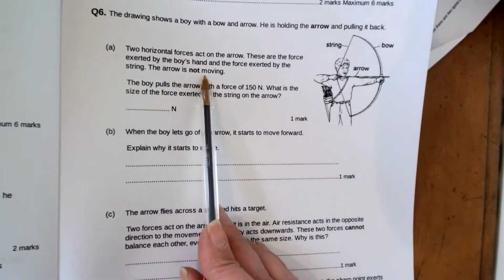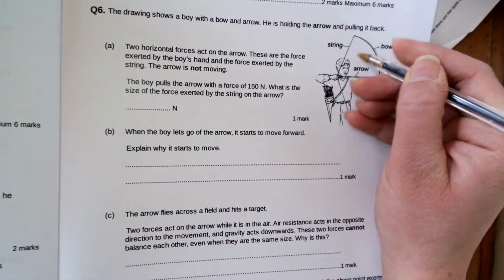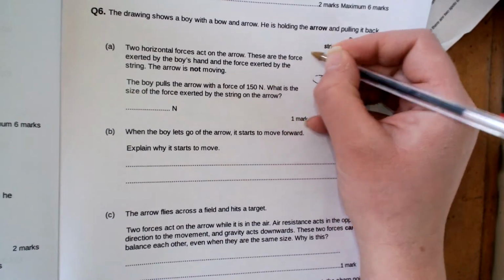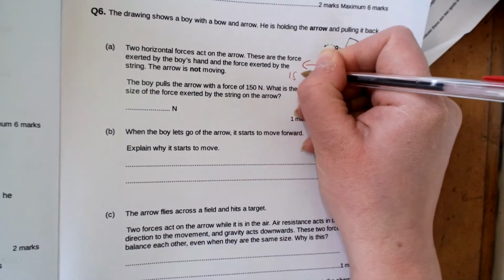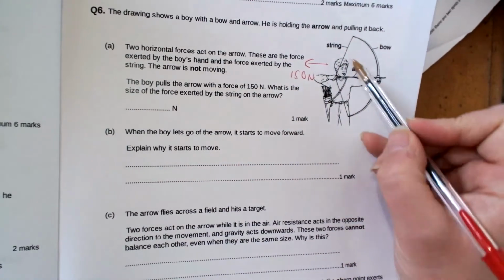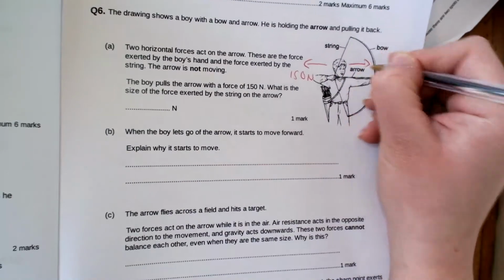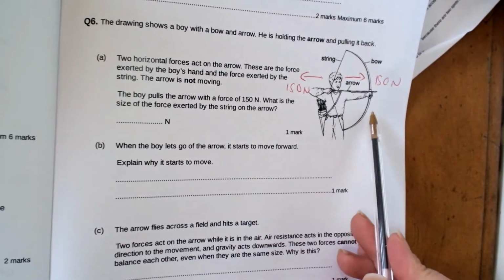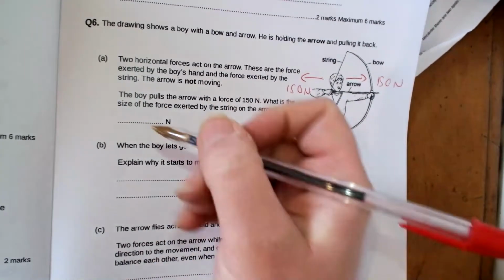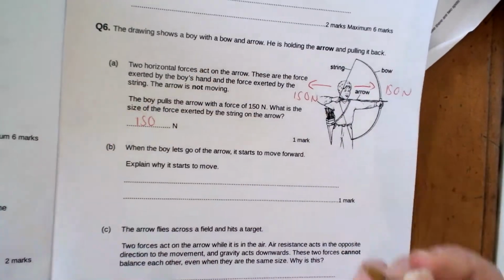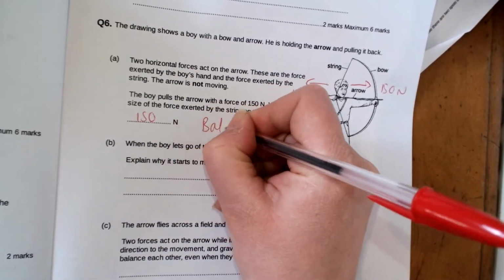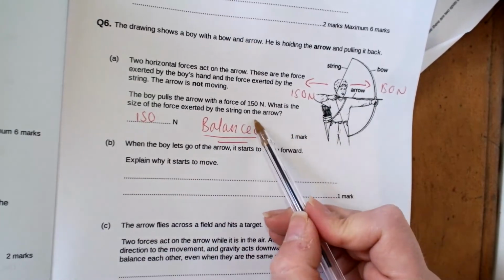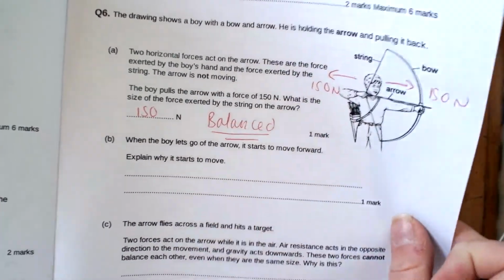The arrow is not moving. So at the moment it's not moving. He is pulling it back with 150 newtons. It says here, so we've got 150 going that way. Now, if it is not moving, that means that we've got balanced forces, so therefore we must have 150 newtons going in that direction. So what is the size of the force? It must be 150 because it is balanced. It's not moving, and we know that stationary means balanced.